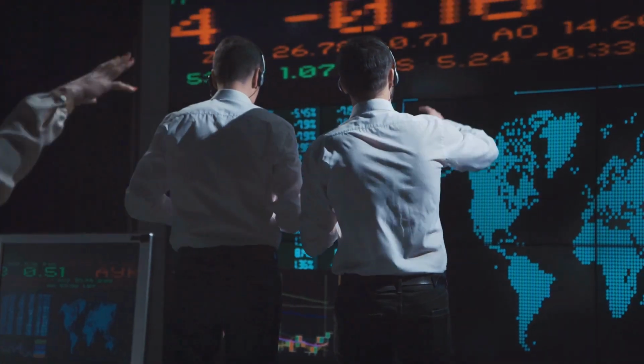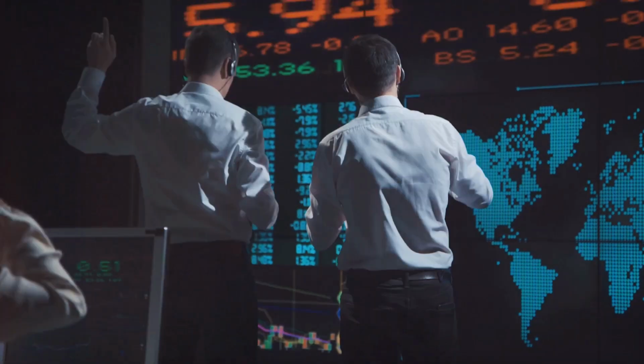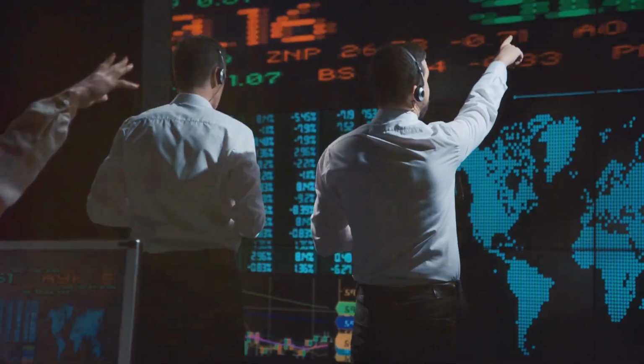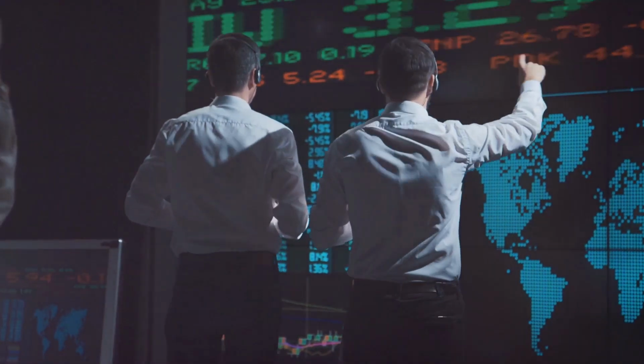The Nasdaq is heavily weighted towards technology companies, while the Dow Jones tracks 30 large, publicly owned companies. The S&P 500, on the other hand, represents a broader view of the U.S. stock market by including 500 large companies across various sectors.